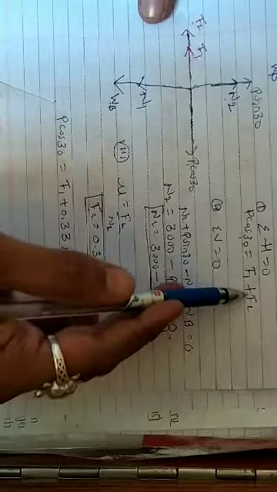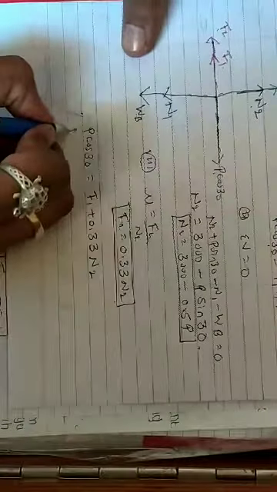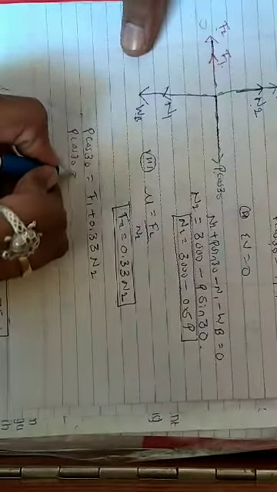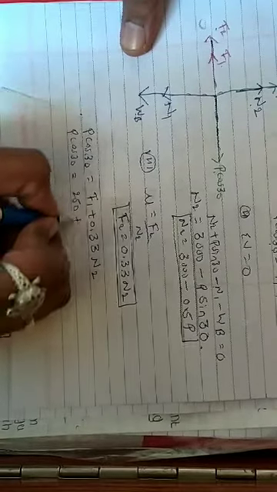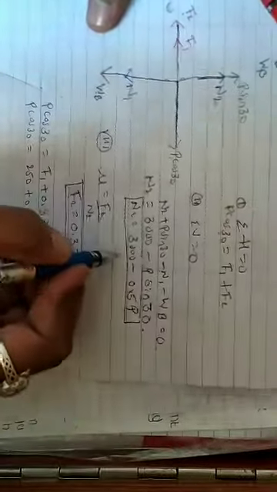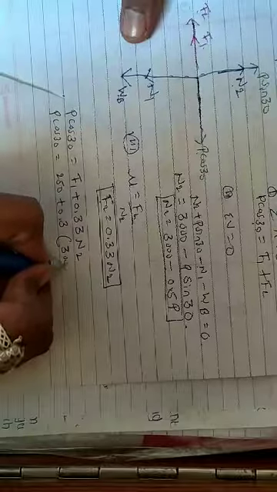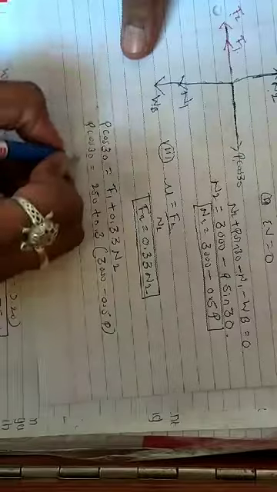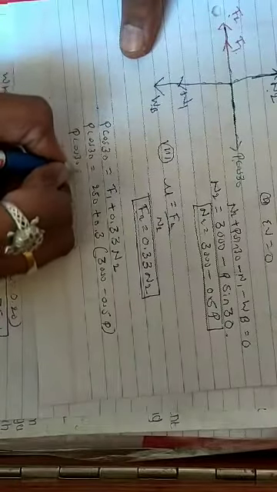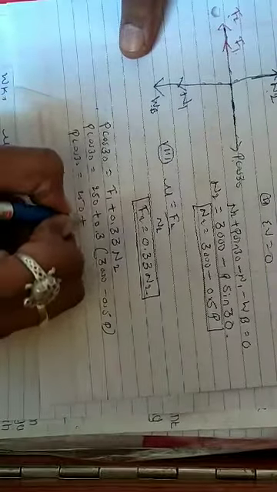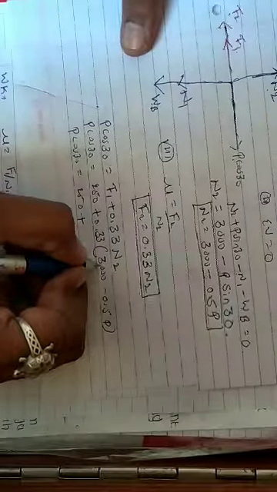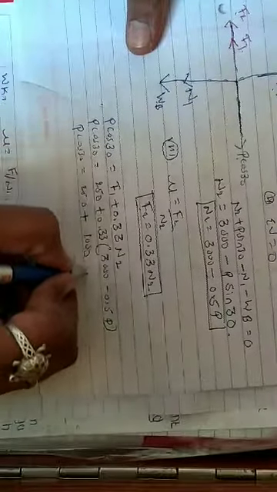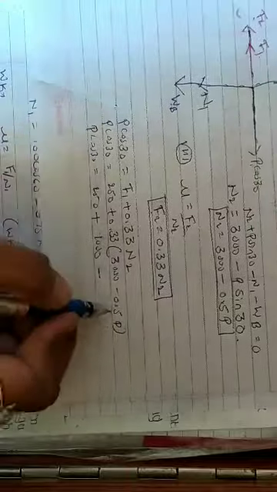F1 is 250, plus 0.33 into N2, where N2 is 3000 minus 0.5P. Solving, P cos 30 is equal to 250 plus 0.33 into 3000, that is 1000, minus 0.33 into 0.5P, that is 0.165P.